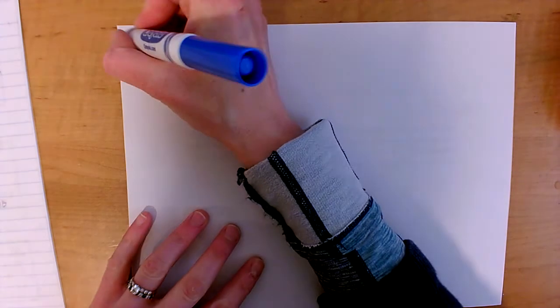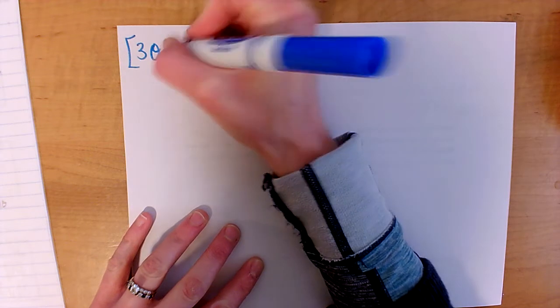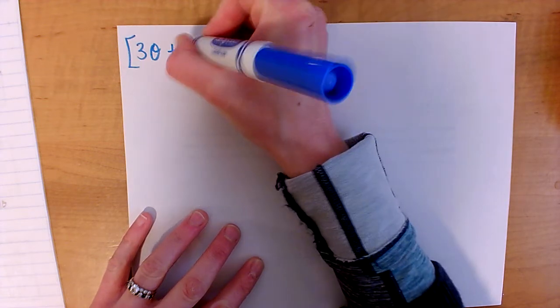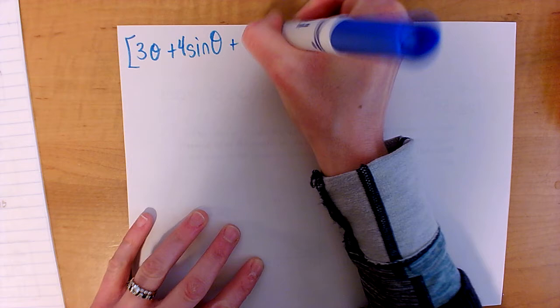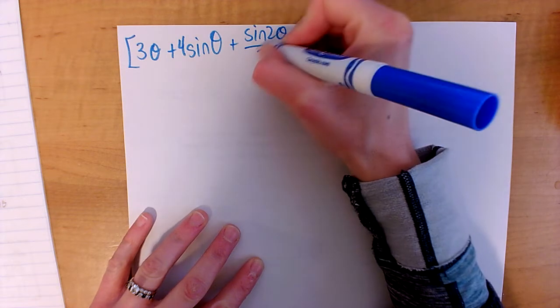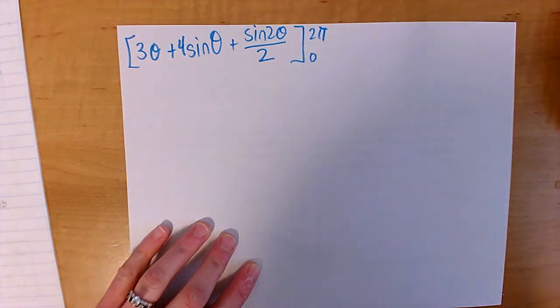And so then, if we copy that down, I have 3 theta plus 4 sine theta plus sine 2 theta over 2, evaluated from 0 to 2 pi.